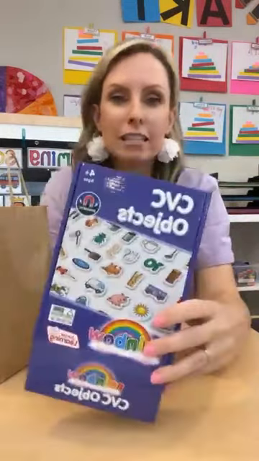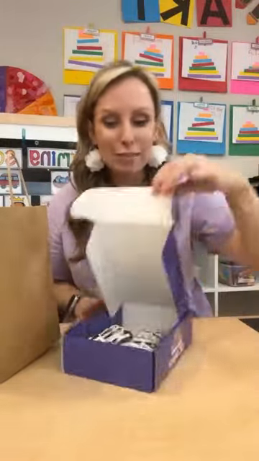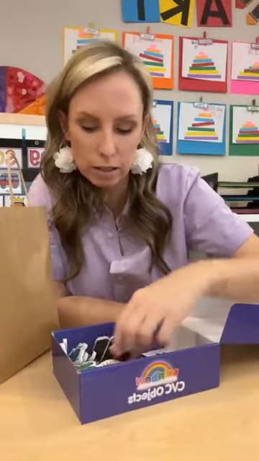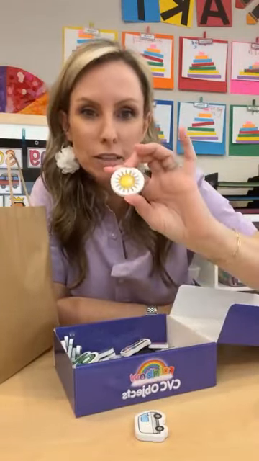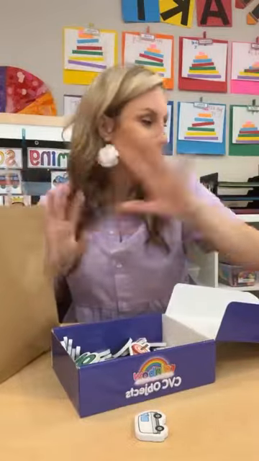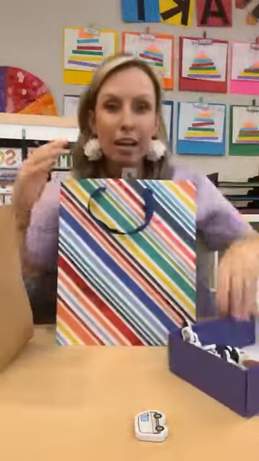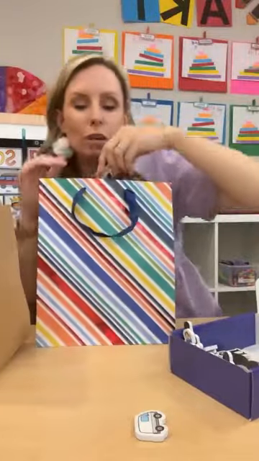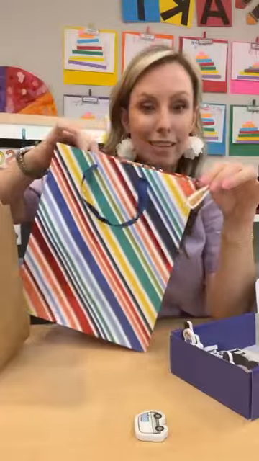So I have these CVC object magnets. A lot of these are great rhyming words, like van, can, land. A lot of rhyming words are CVC words. Sun. So if you don't want to collect all of these things, you can literally dump the magnets in your bag, and then they can pull one of these out. Bat, cat, fat. And then they can rhyme that way.